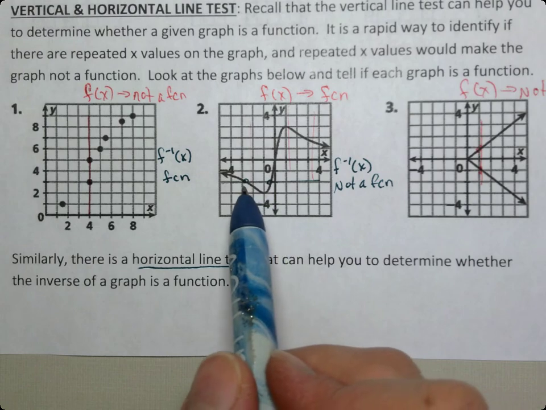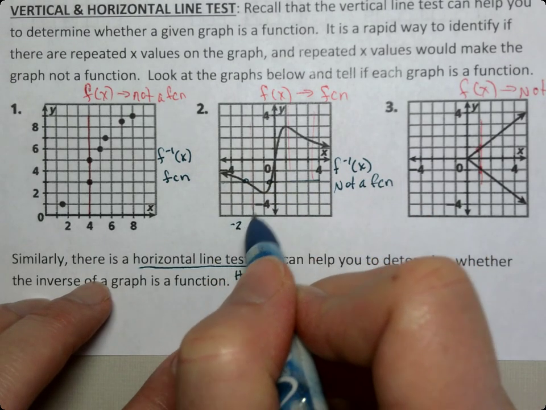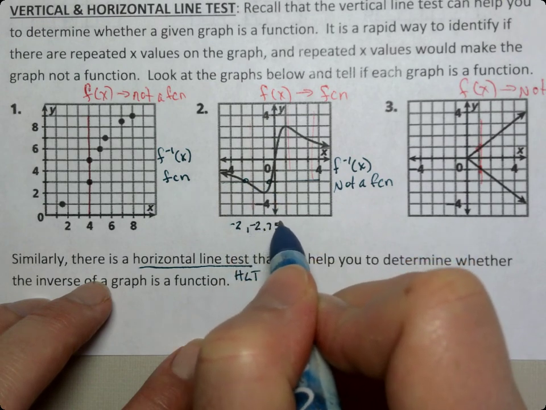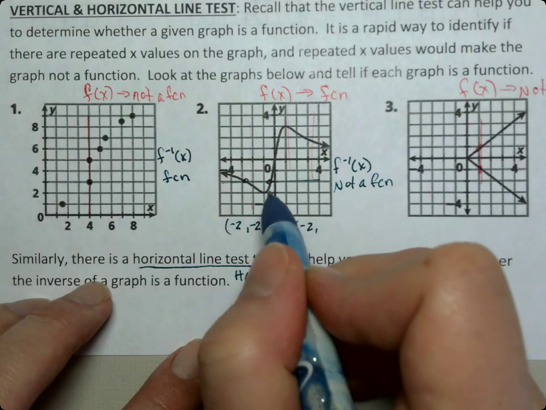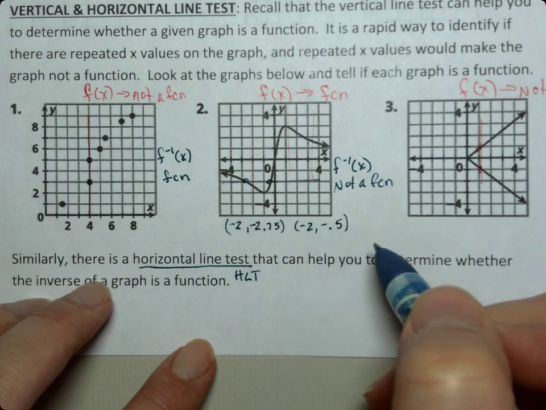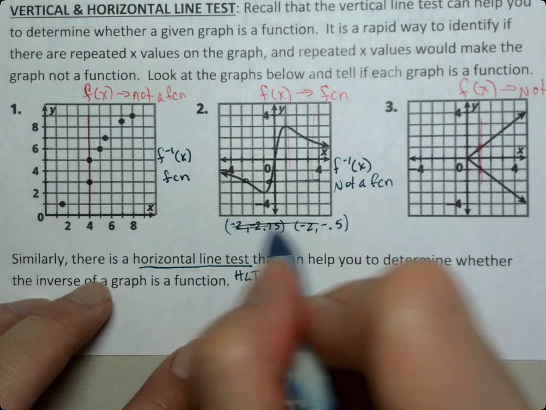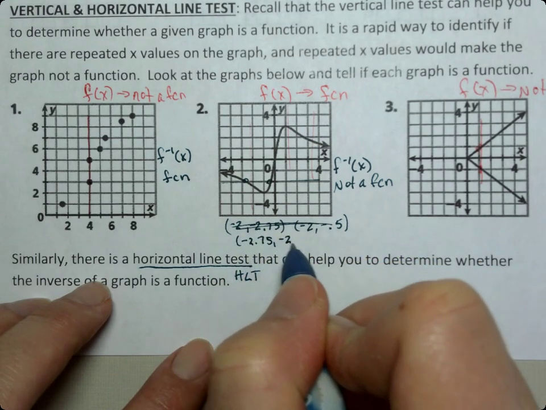So if you think about it, this point right here is at -2, and we'll just say like -2.75. I'm just making that up. It's close. And this point is at -2 and maybe -0.5. Okay, I just screwed it up. I'm backwards, guys. Sorry. -2.75 and then -2.